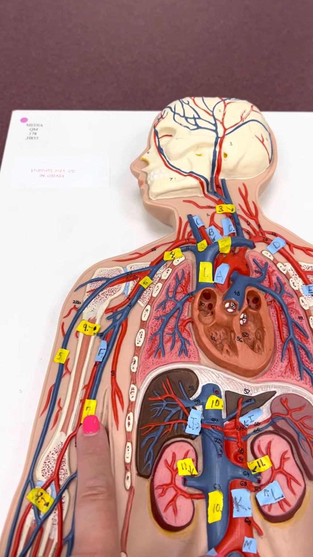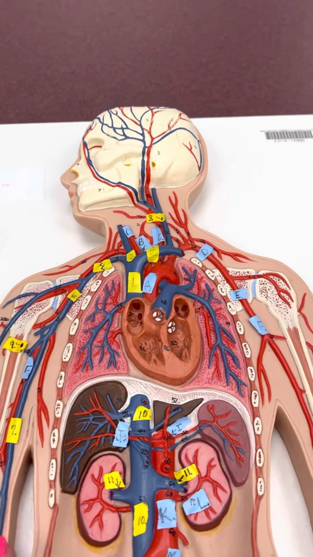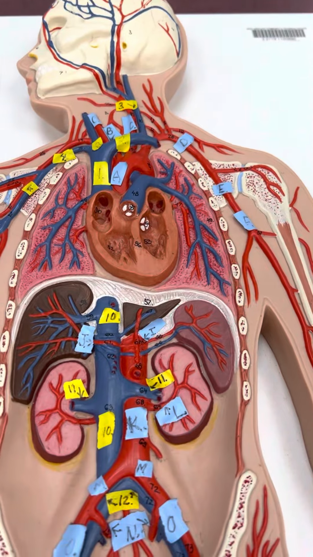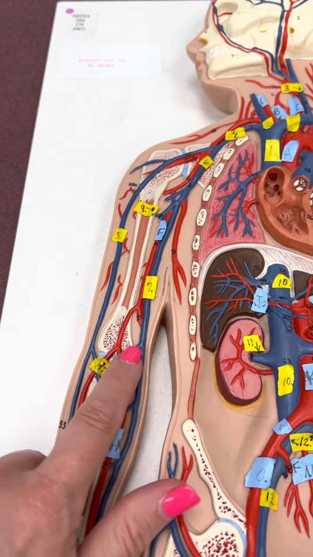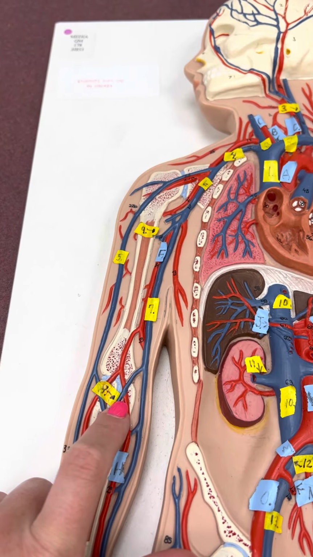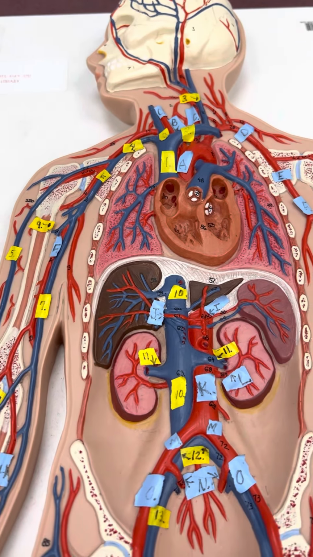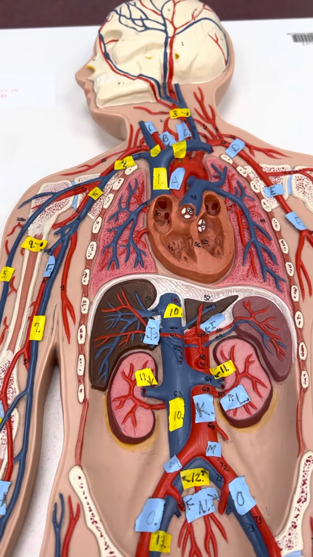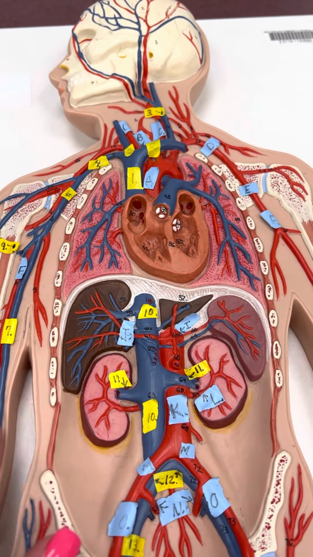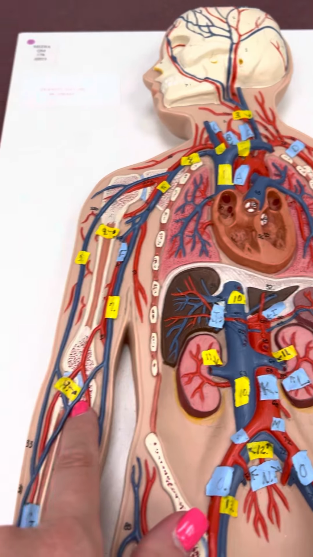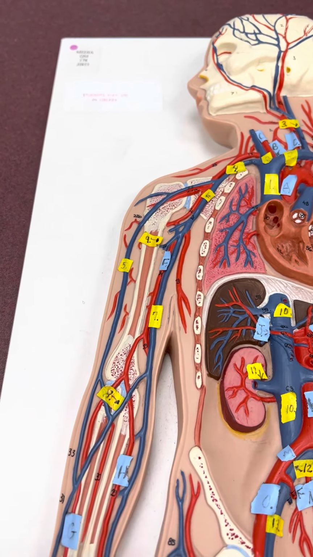Let's see. And number 8. Here we go. Here's number 8, this one here. This is the median cubital vein. And it crosses all the way over here. So this is the median cubital vein, crossing all the way over here.